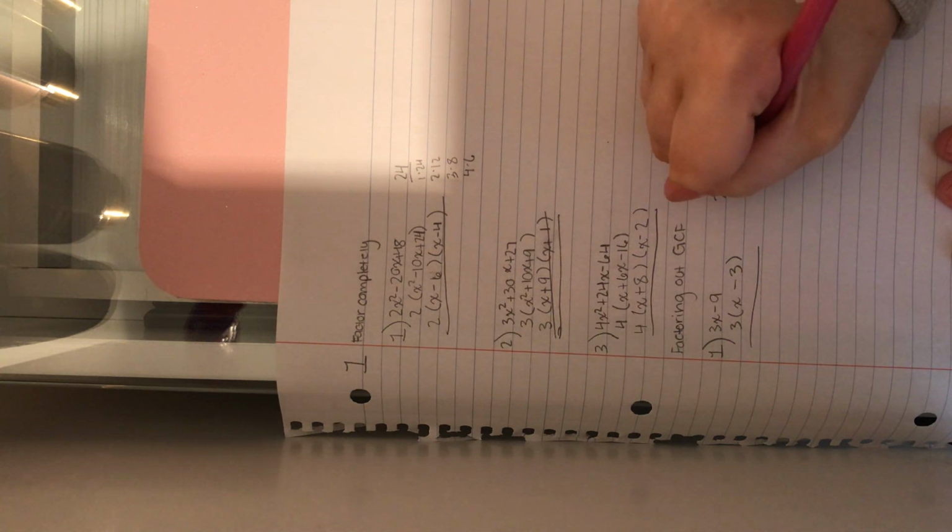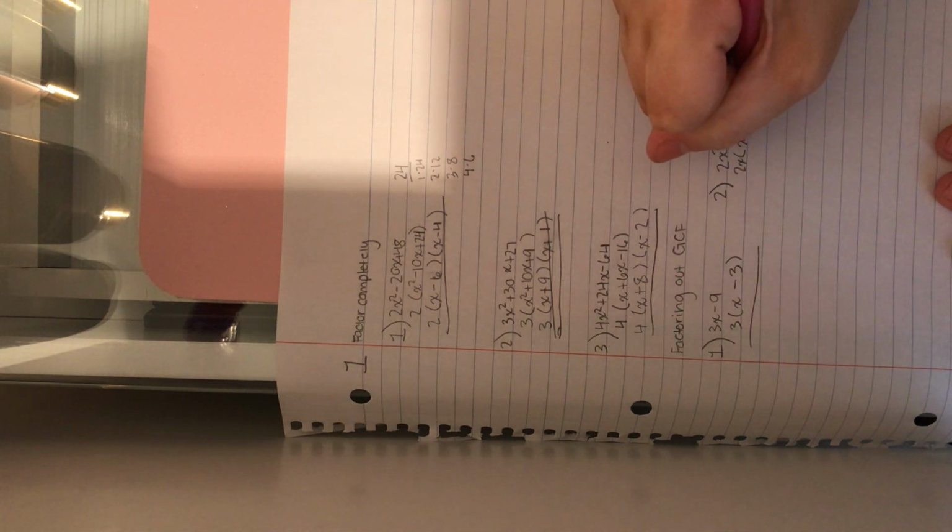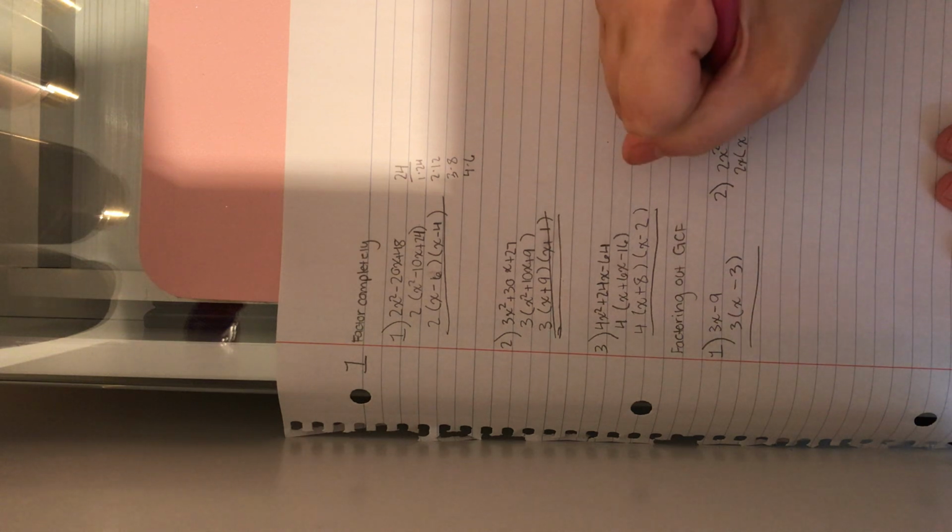We are going to do 2x, because when you do 2x times x, that gives you the ability to make it squared. So you're going to do 2x times x, and then what times 2 is going to give you 50. You are going to add negative 25 because of our negative sign right here. So now we have our final answer, 2x parentheses x minus 25.